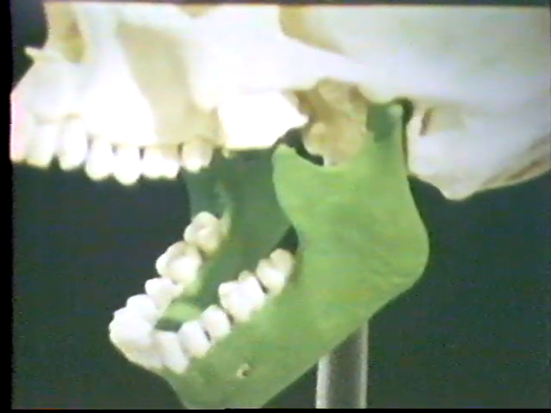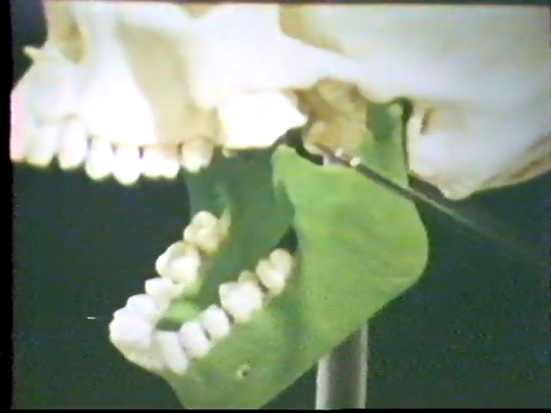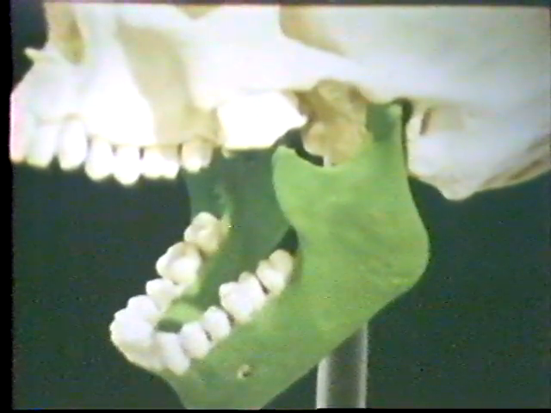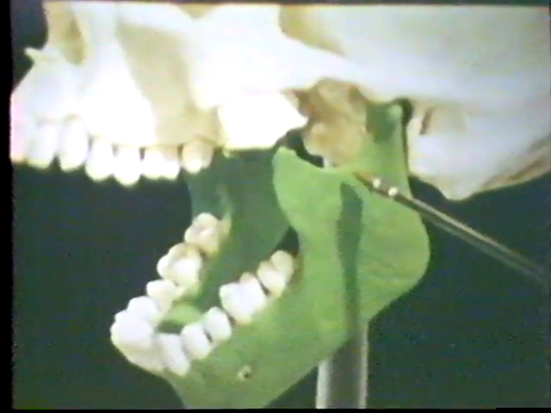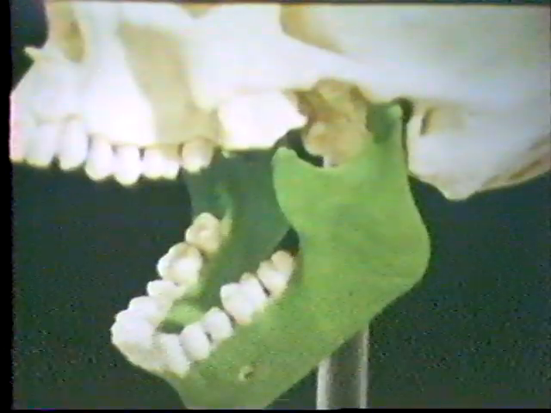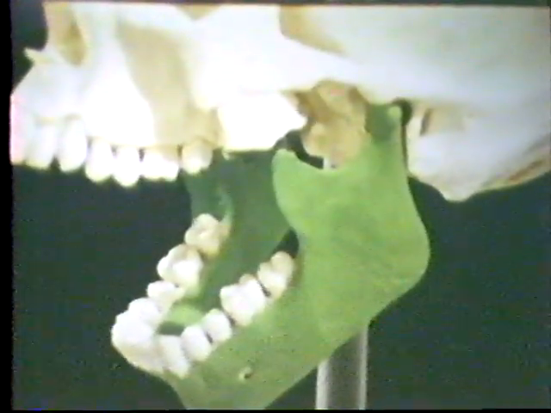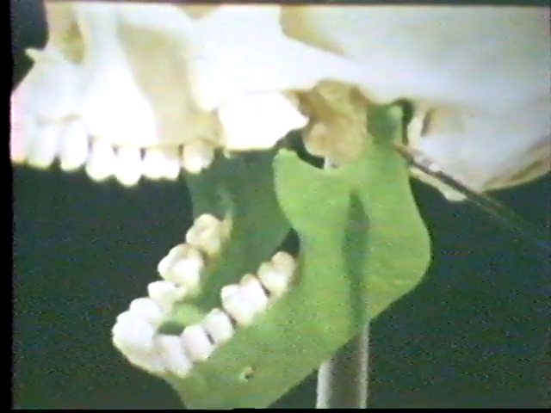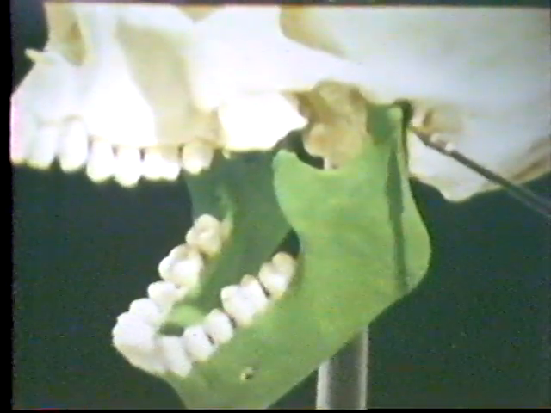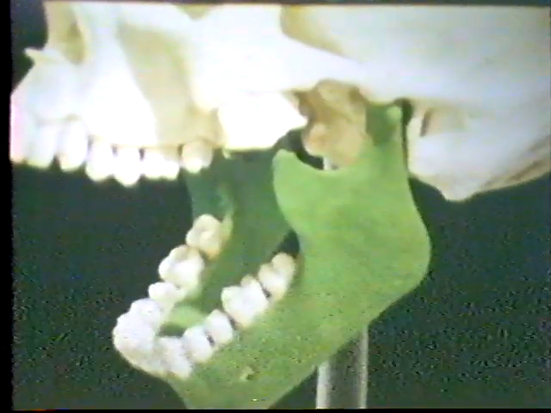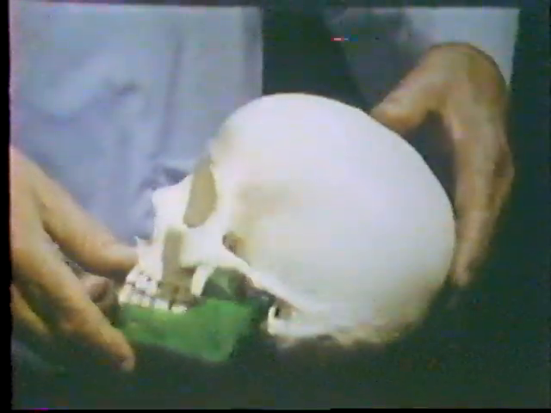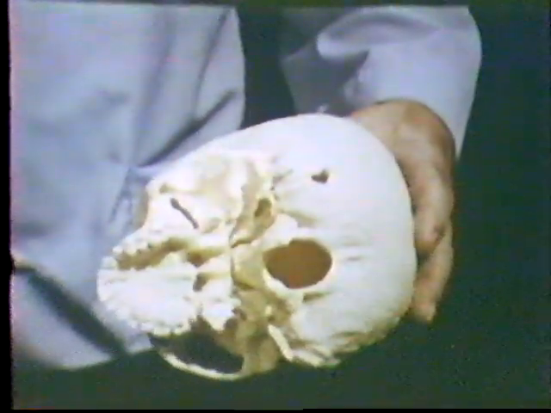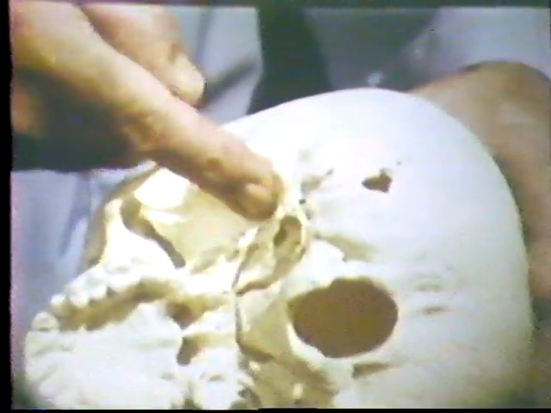The ramus ends superiorly in an anterior coronoid process and a posterior condyloid process, with the mandibular notch between them. The coronoid process gives attachment to the temporalis. The condyloid process articulates with the mandibular fossa to form the temporomandibular joint. The fossa is shallow, but its anterior margin is raised as the articular eminence.